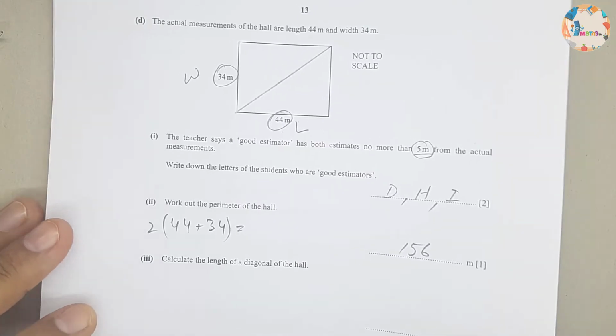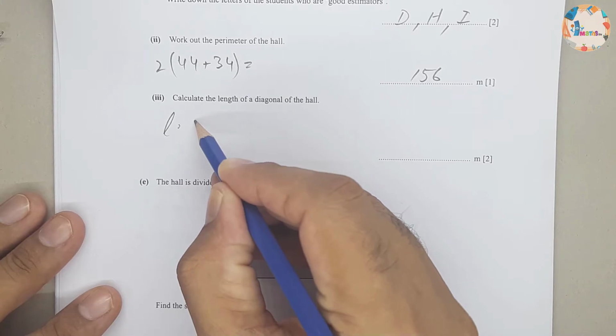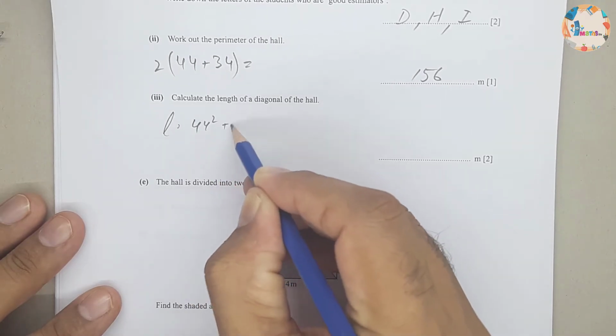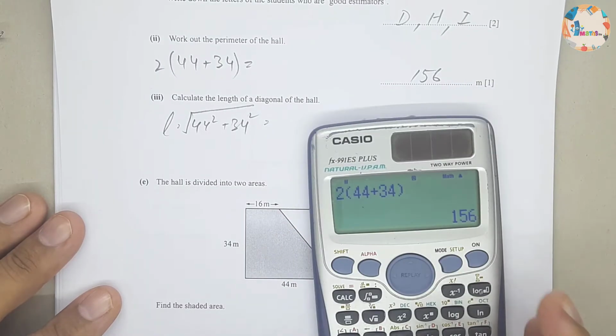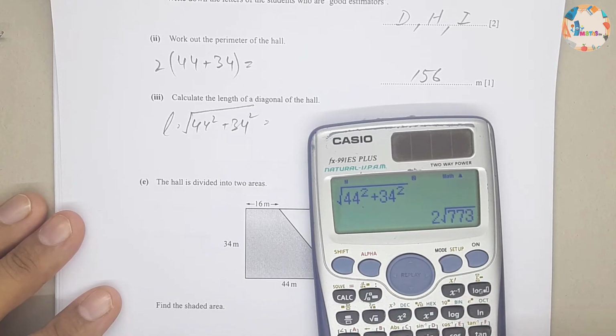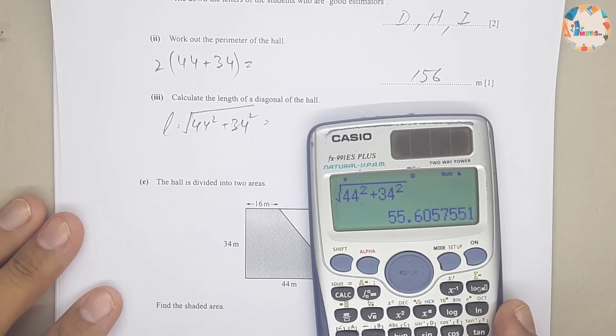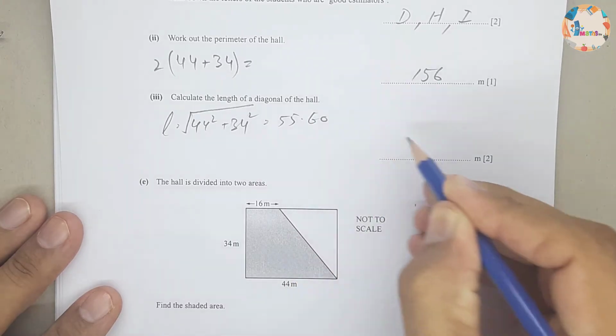The length will be equal to the square root of 44 squared plus 34 squared. If we calculate the root of 44 squared plus 34 squared, this will be equal to 55.60. So the answer will be 55.60.